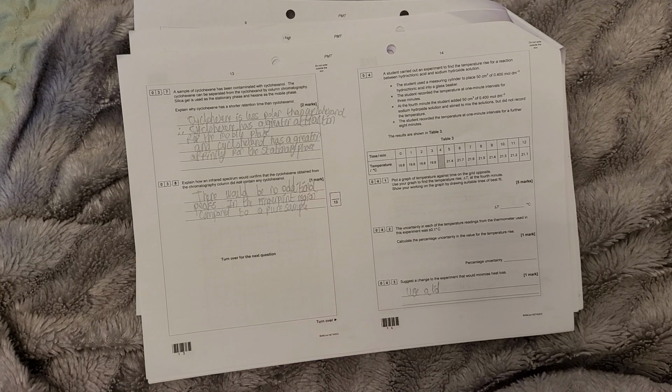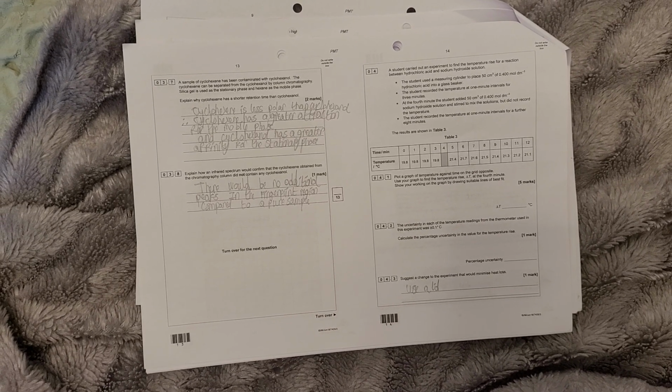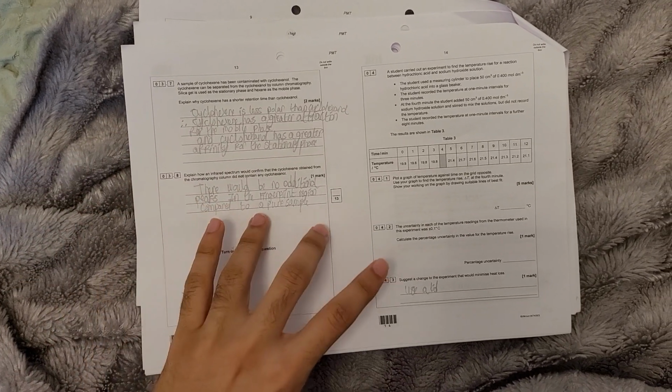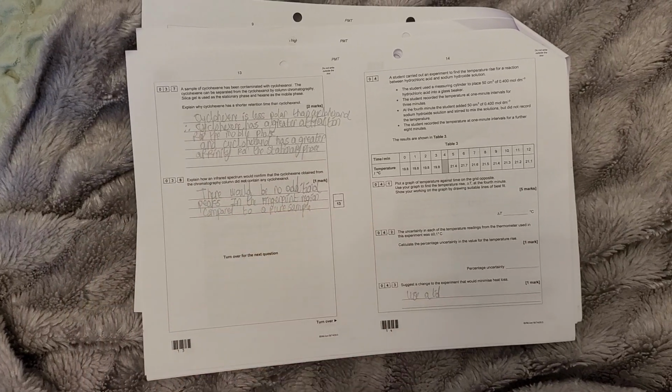Explain how an infrared spectrum would confirm that the cyclohexene obtained from the chromatography column did not contain any cyclohexanol. There will be no additional peaks in the fingerprint region compared to a pure sample.